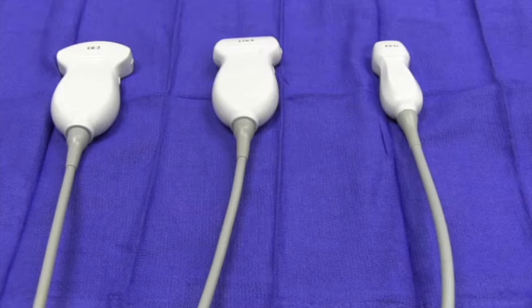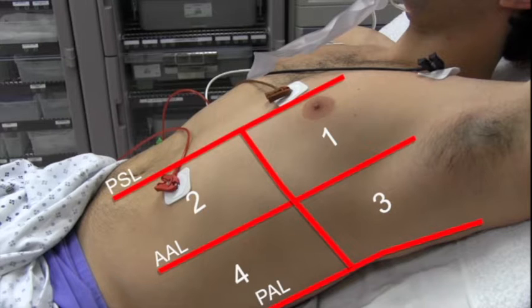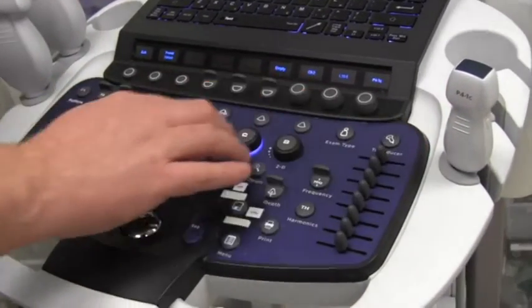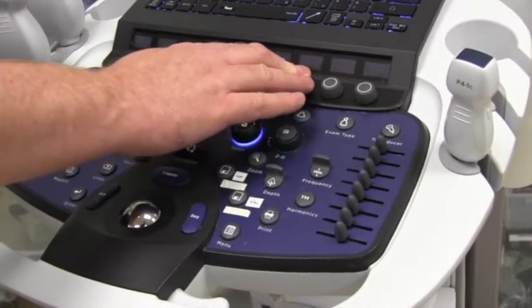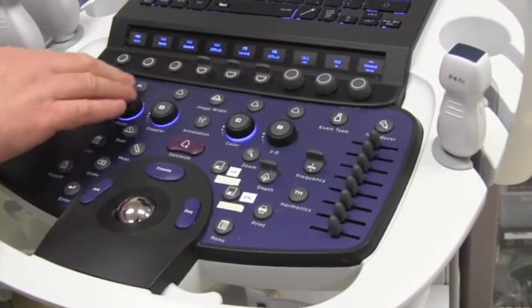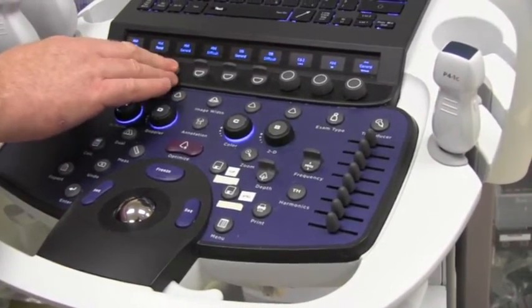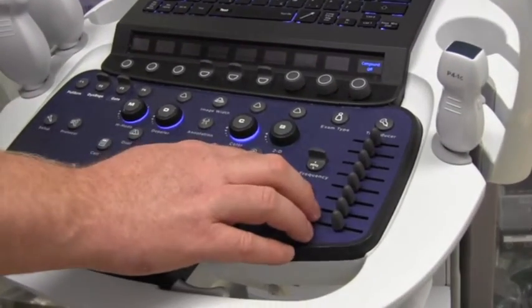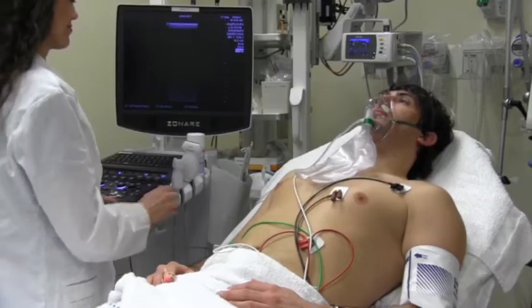Lung ultrasound can be performed with low or high frequency transducers. Divide the thorax into 4 areas to scan. If your machine has a lung ultrasound preset, select it. However, if your machine does not have a lung ultrasound preset, choose the abdominal setting. You must turn off any advanced image processing such as compounding or harmonics.